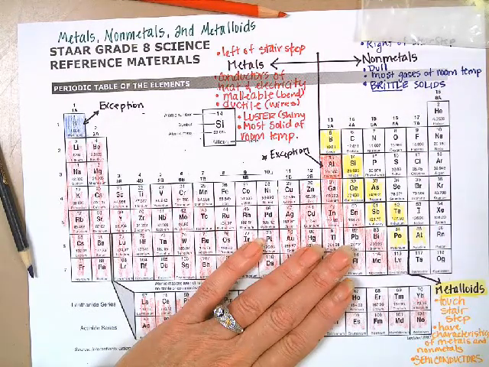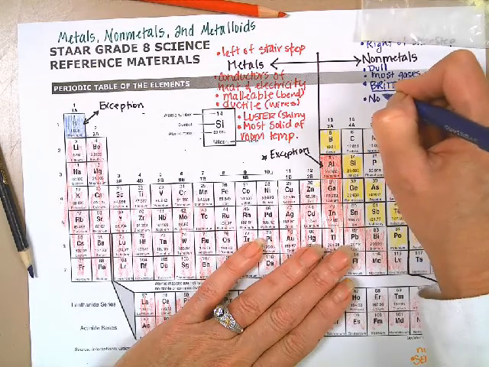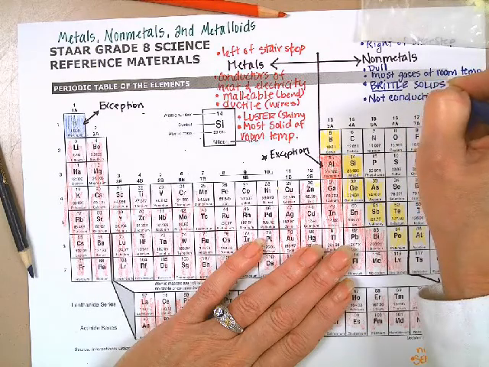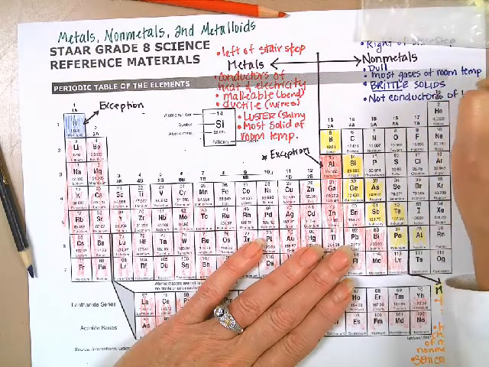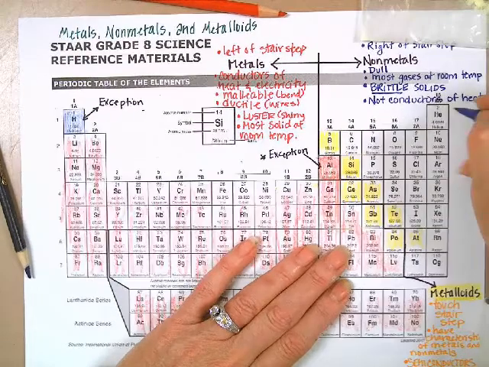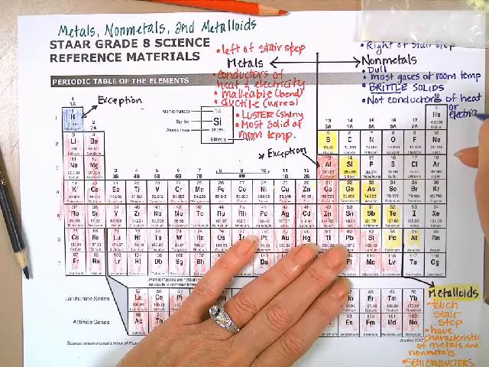Also, they do not conduct. So these do not conduct heat or electrical energy. They are not conductors of heat or electrical energy.